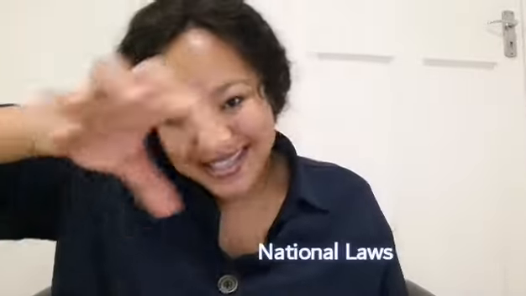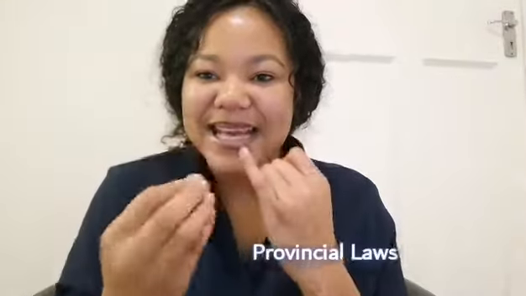The NA makes laws that govern the whole nation, South Africa. You see what I'm saying? The NCOP makes laws that govern an individual province: Gauteng, KZN, Eastern Cape. So that's why there are 2 different houses.